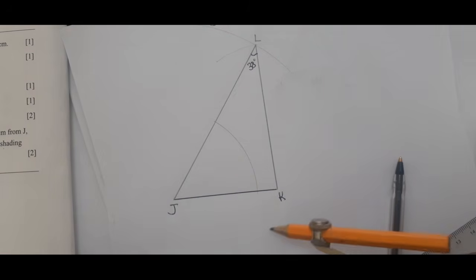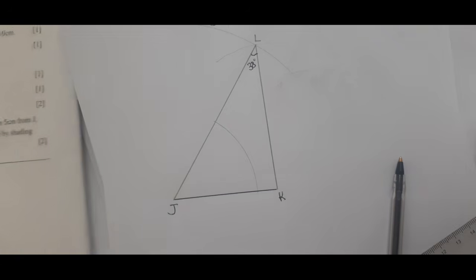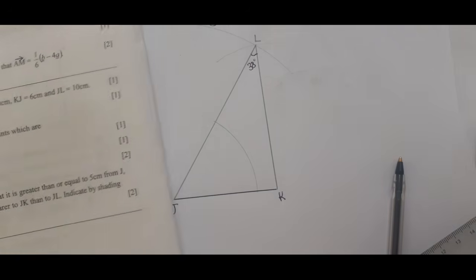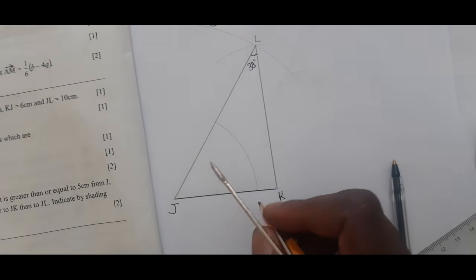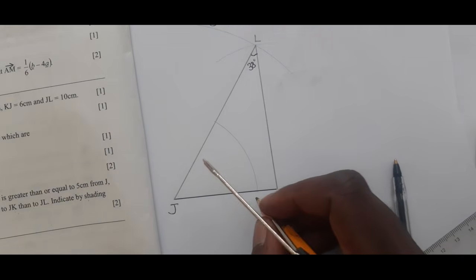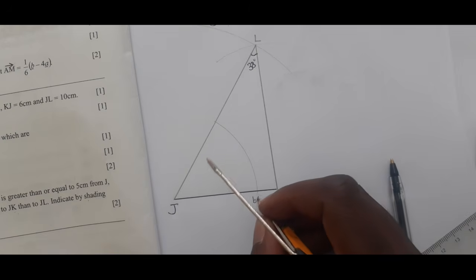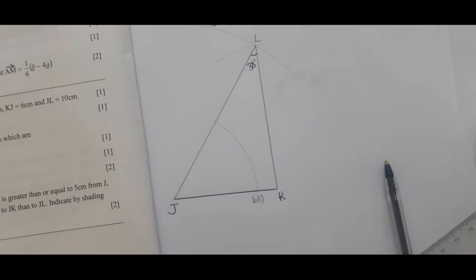Okay, within the triangle. That is that. Alright? That is what we are supposed to do. So, this one, if you want, we can label it here to say, this is B, Roman numeral 1. Okay? Then we have what?